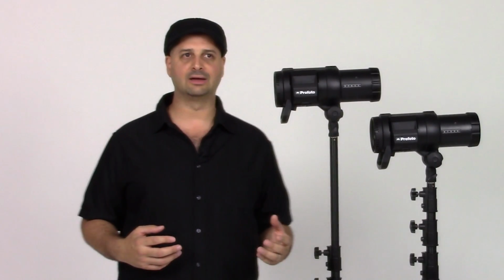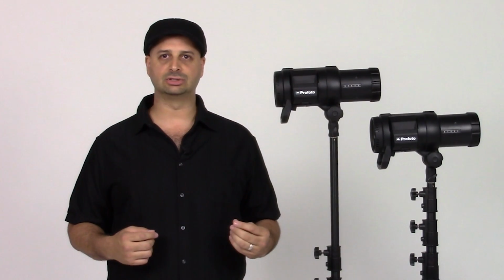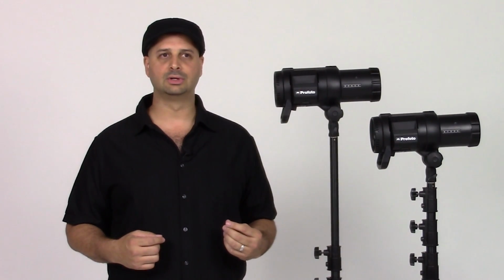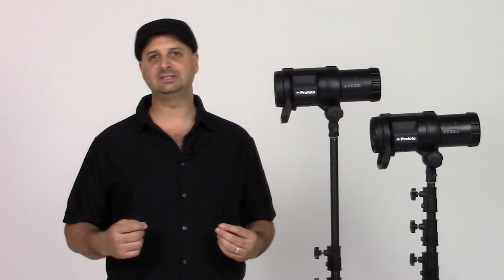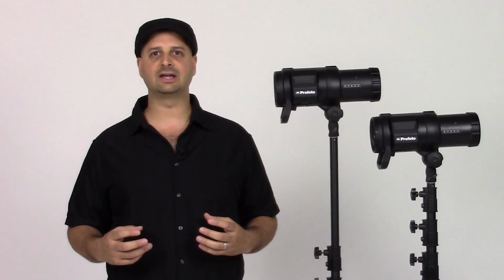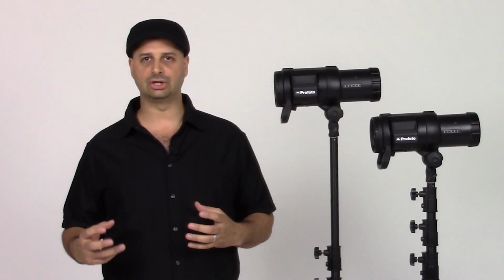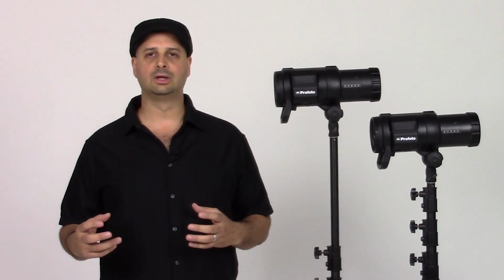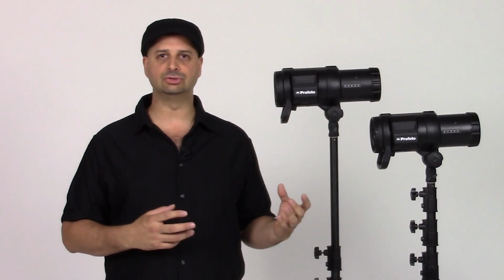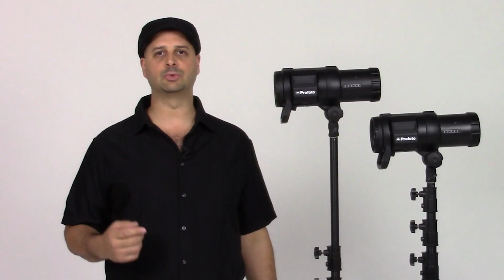A lot of people have done reviews and have said that you can adjust the flash exposure compensation from the Air TTL remote. And that's simply not how this works, especially not in TTL mode. In TTL mode, the system is designed for you to be able to establish ratios, and ratios only. And you cannot do flash exposure compensation from the remote.